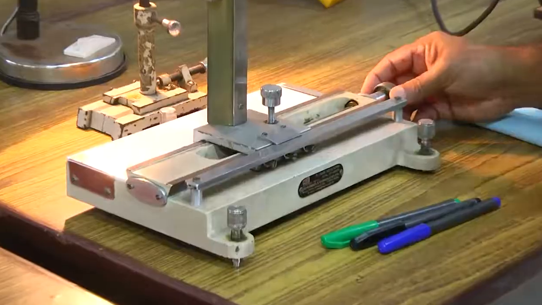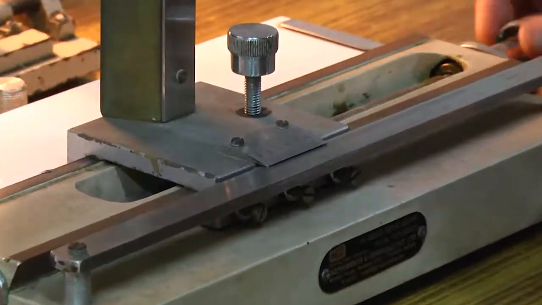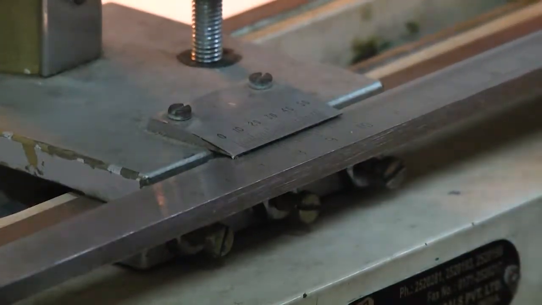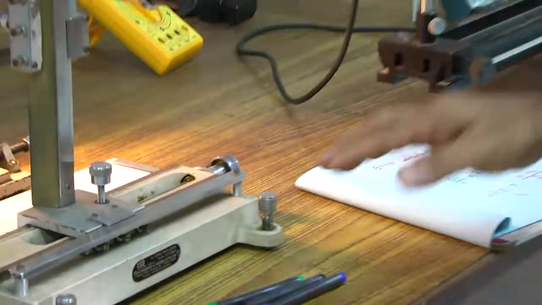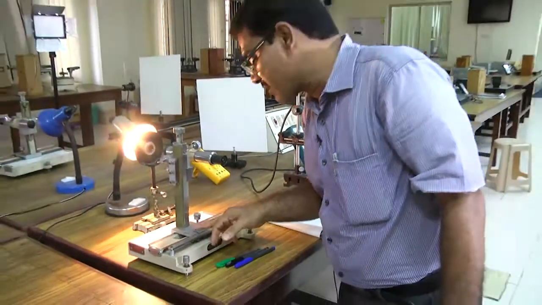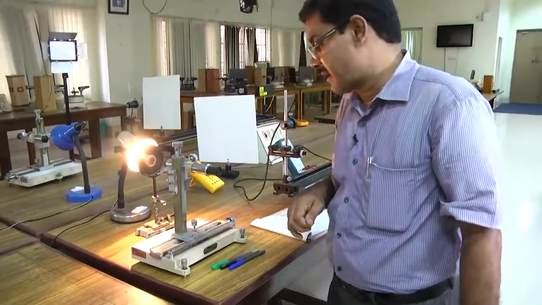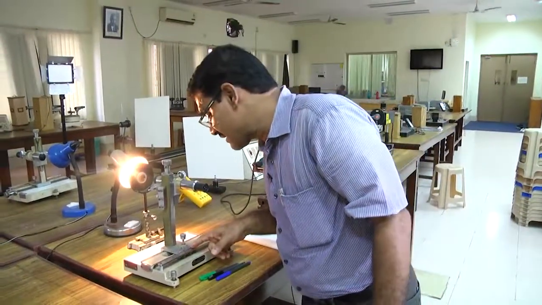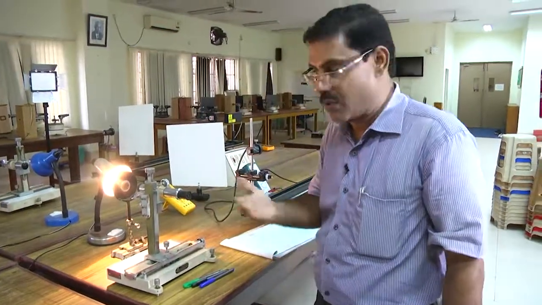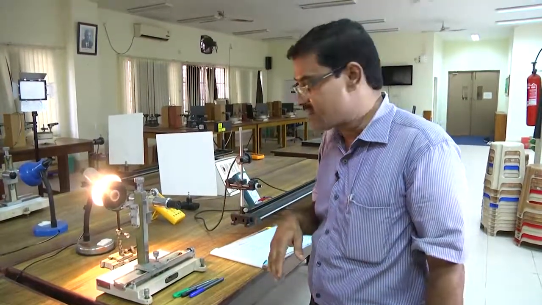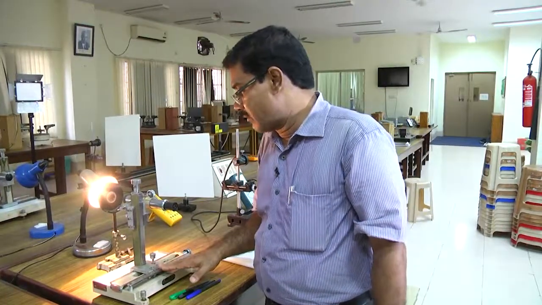Use this horizontal scale, and set the crosswire at the right edge or left edge, take the reading, and find the vernier constant. I can see the 50 divisions and the corresponding reading. You know how to find this out, I have discussed it many times.